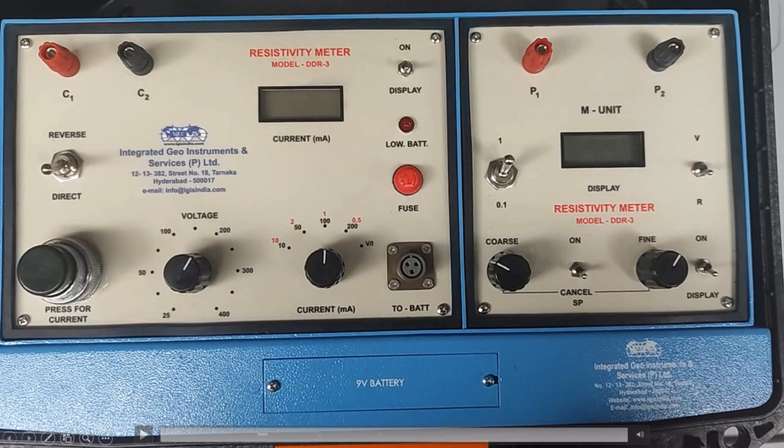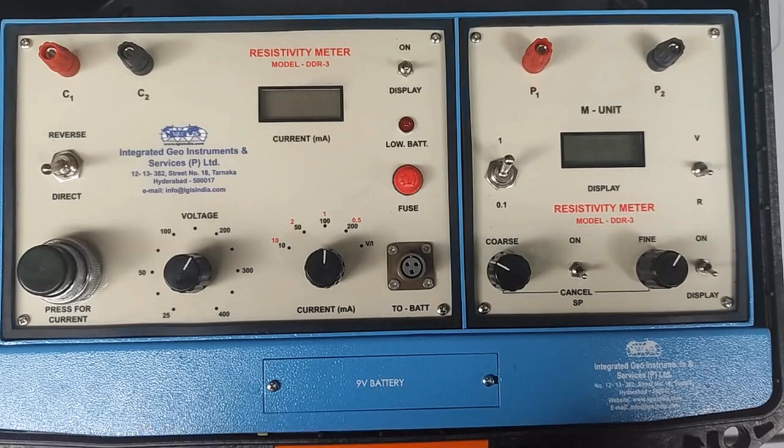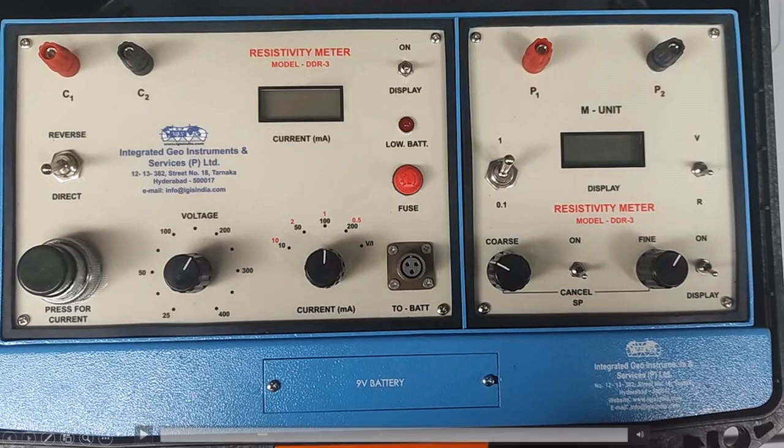We can use this for mineral exploration or groundwater survey, because some people go for only an SP survey, so they can check the SP values and then do the survey. People who want to do the resistivity survey directly keep it in R mode and take the resistance value, and by turning the coarse and fine they remove the self potential value, which is an addition to the resistance value, and then take the readings.